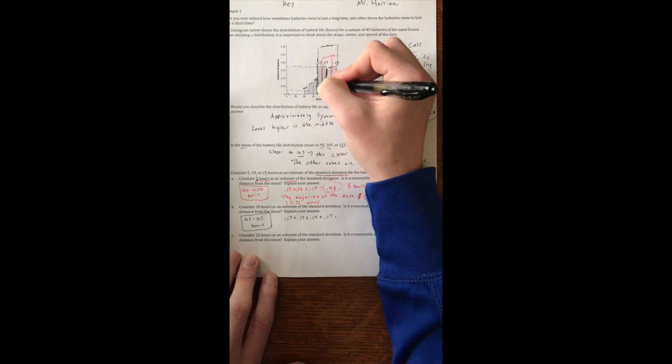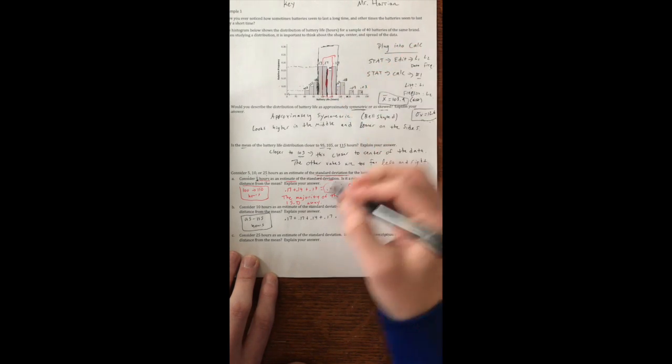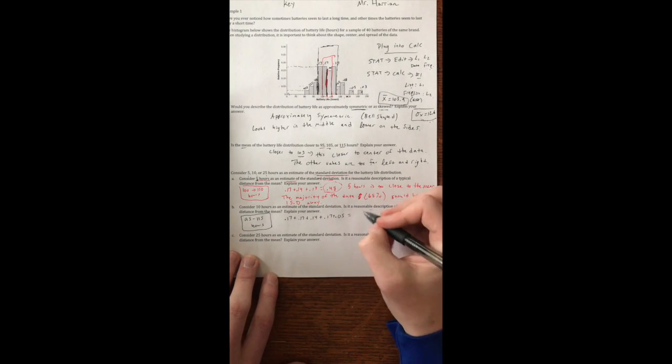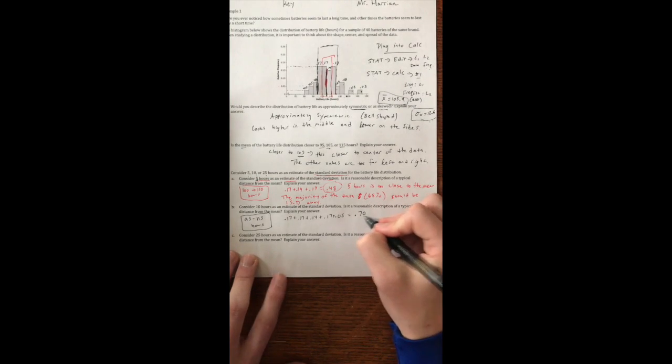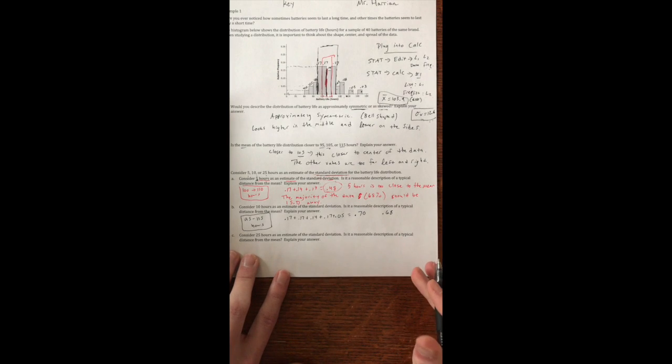So we have 95, 100, 105, 110. Yes, 0.05. If we add those up, we get 0.70. 0.70 is a lot closer to the 0.68 that we're looking for within one standard deviation.